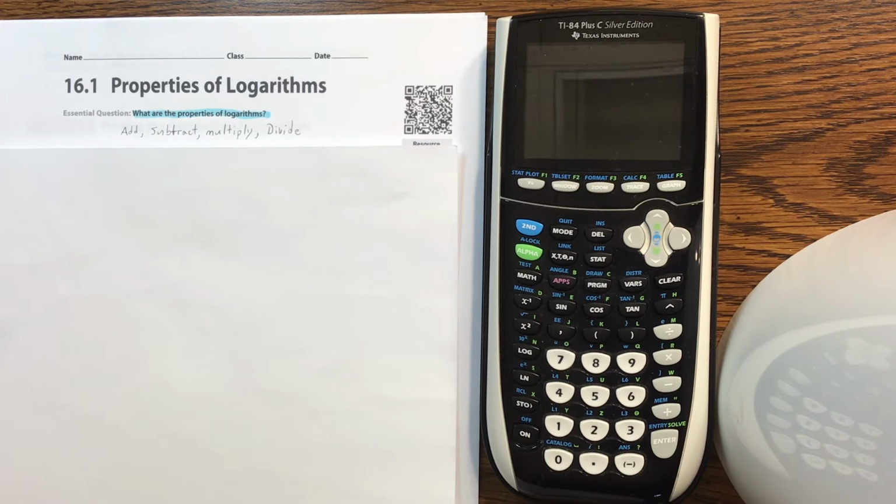Today we get to look at Chapter 16, where we're going to be working with logarithms, which once again are the inverse of exponentials. So again, I think you'll really enjoy this chapter. I enjoyed it. Section 16-1, we're going to look at the properties of logarithms.